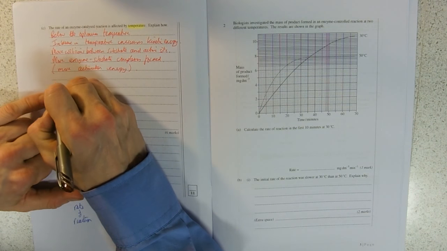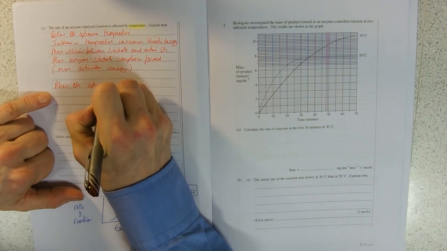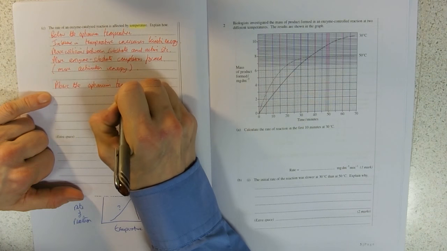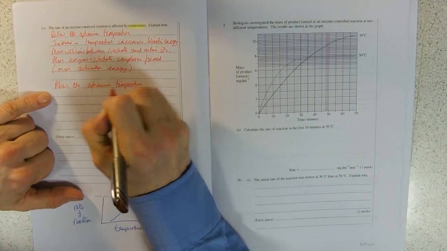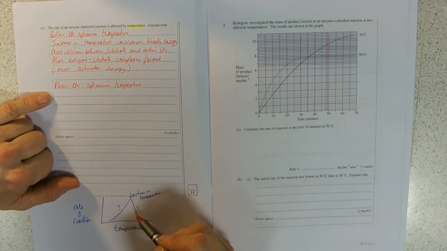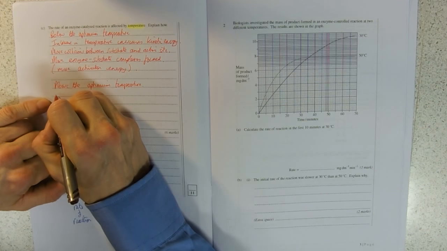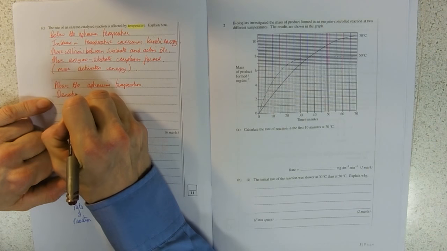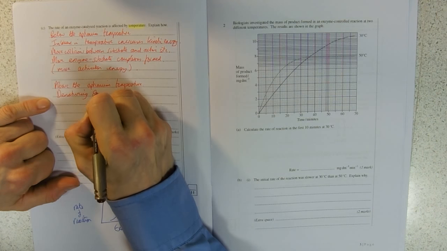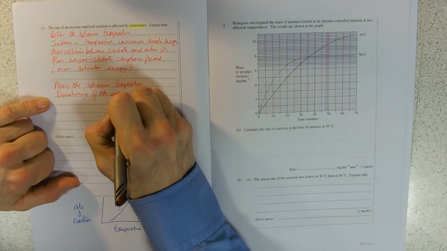And then above the optimum temperature, so we're now talking, why does this rate of reaction go down? Well, we're going to say generally what's happening. We're going to say denaturing of the enzyme.